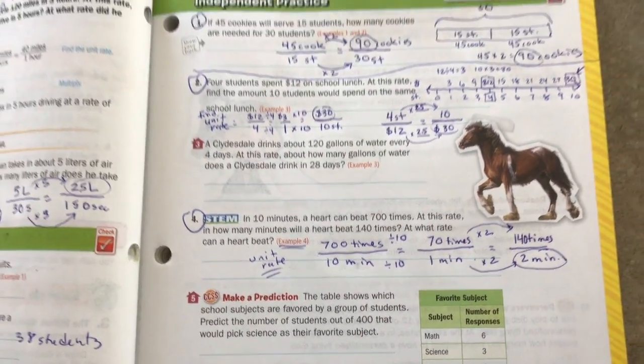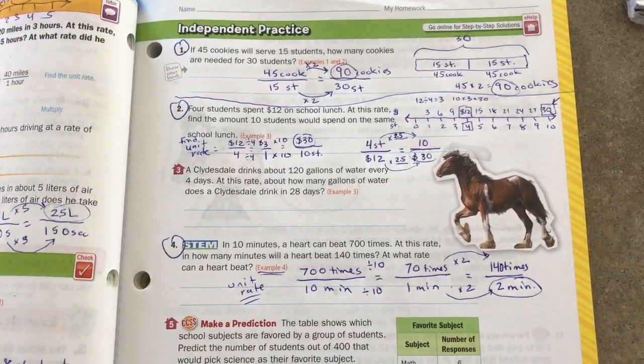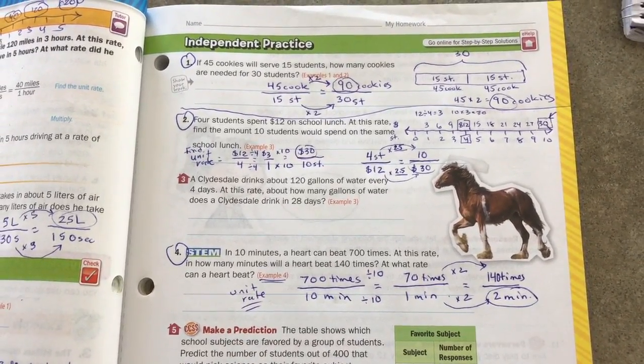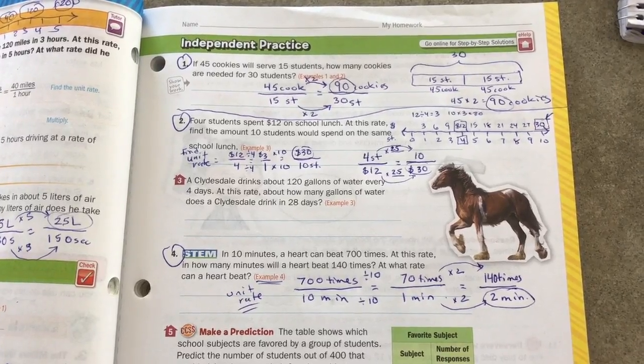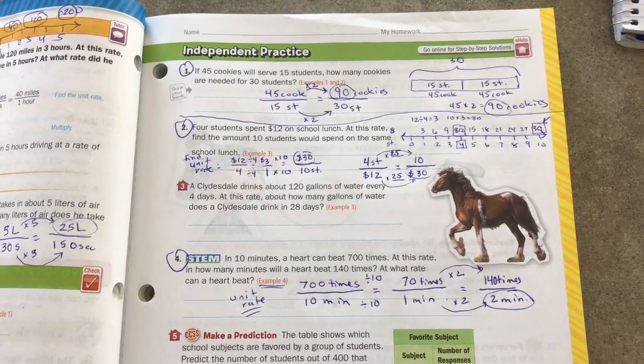All right. So that is the end of lesson 7. The next step is going to be the reflection in the learning journal.